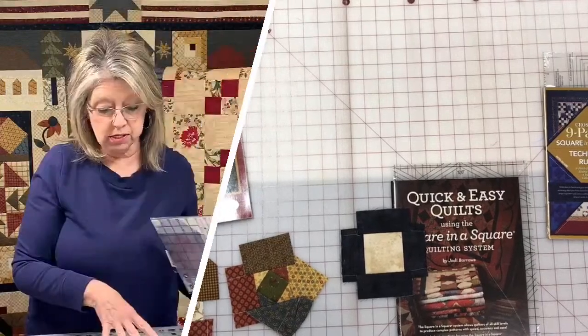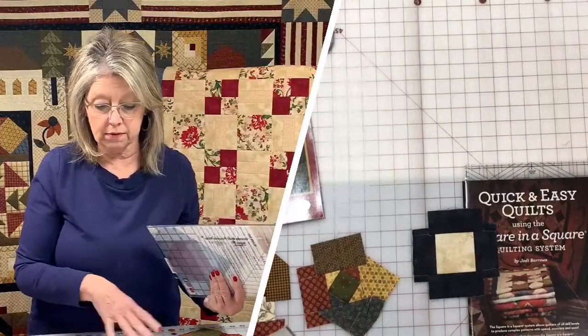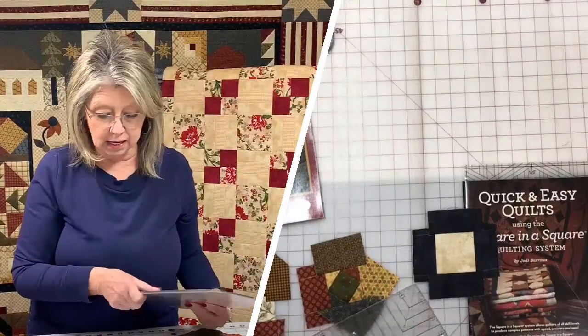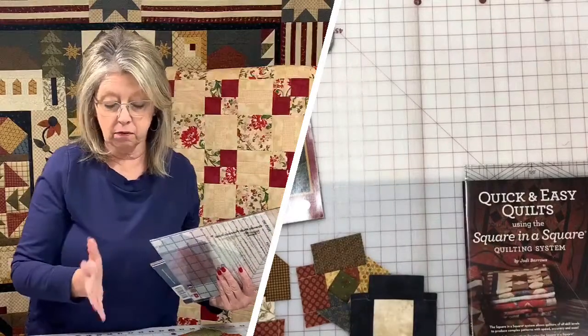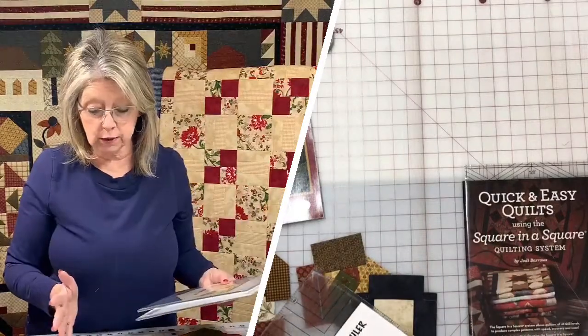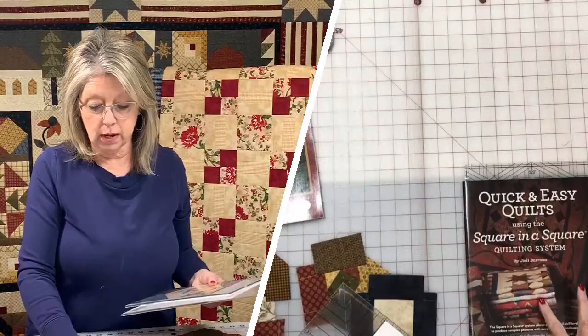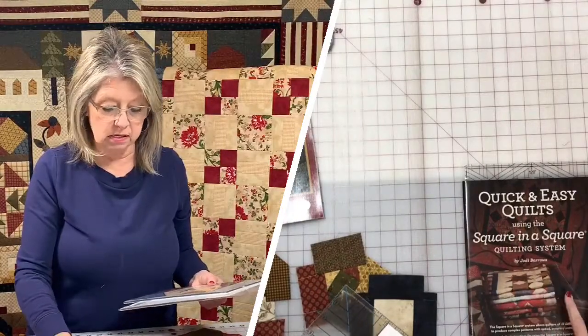And during the lecture today, I will use all 3 of these so that you can see them in action. So if you don't have one and you're thinking about getting one and you're like, which one do I start with? It's the original one, and it's the one that comes with the quick and easy book.